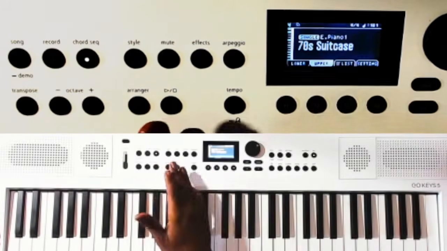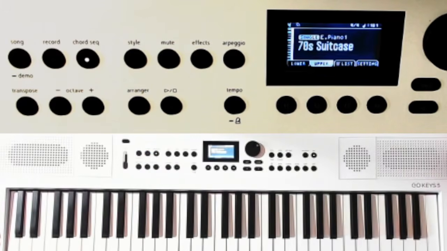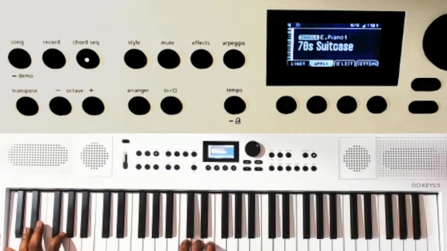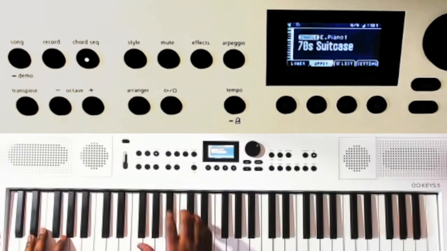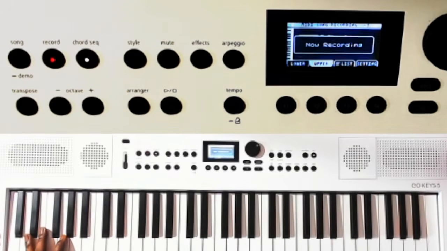So, on the keyboard, you have the record button. That's where all the fun begins. Now, when you hit record, after selecting the voice you want, like you see I've got 70 suitcase, I just need to go to record, like that, and all I need to do is press record to start, like this.